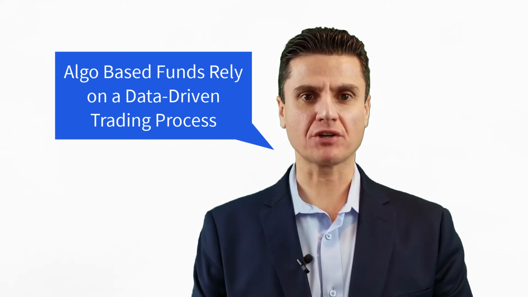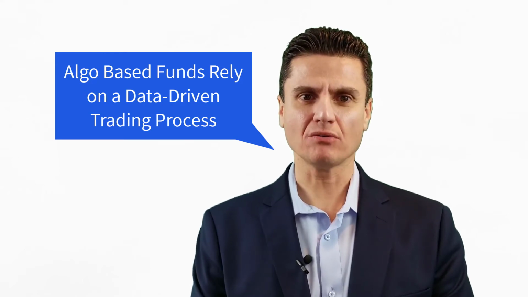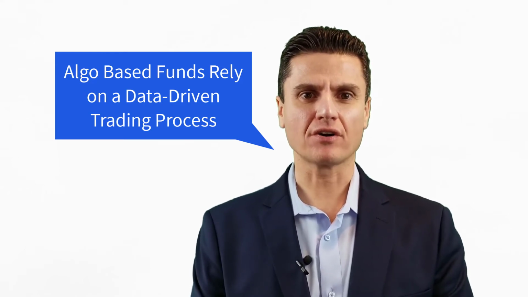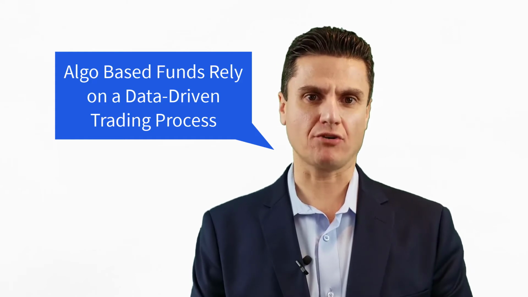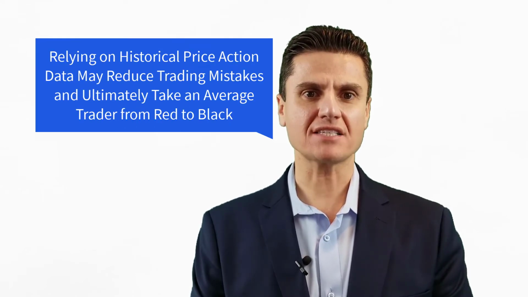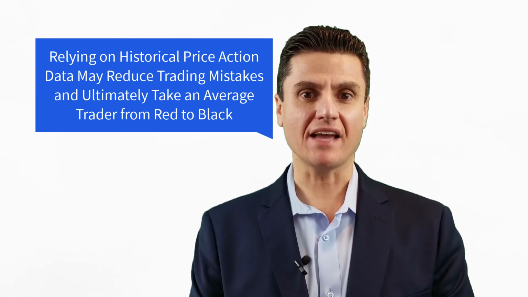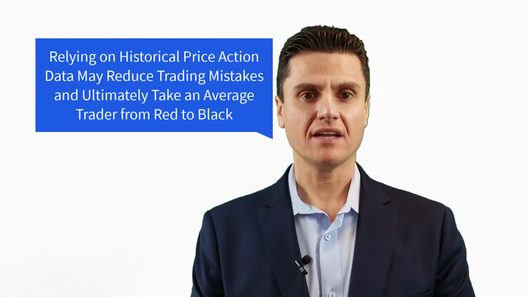Most hedge funds, particularly those that run algos, don't chase trades, they don't hope for news, and they don't fall for a common chart pattern and false breakout traps. Simply avoiding the costly mistakes of trading may take the average trader from red to black in a relatively short amount of time.